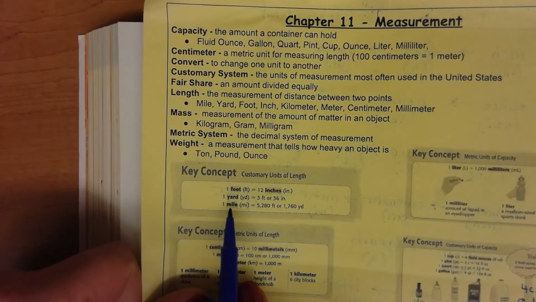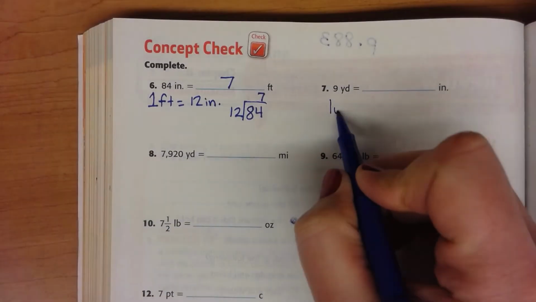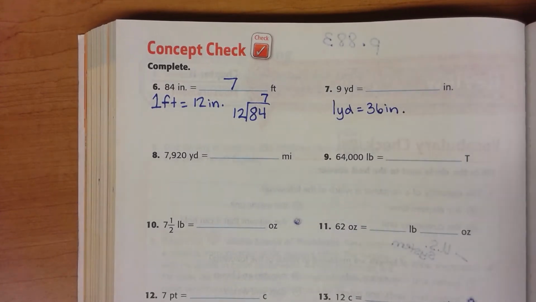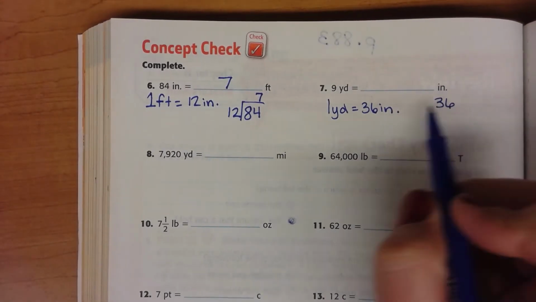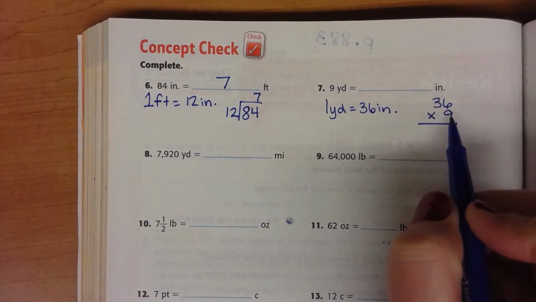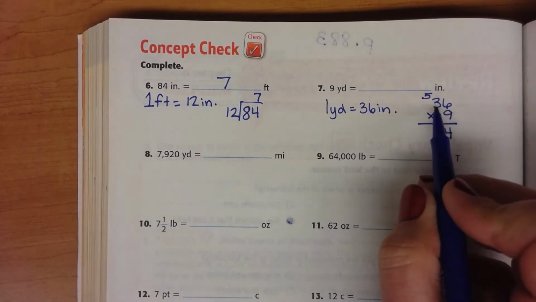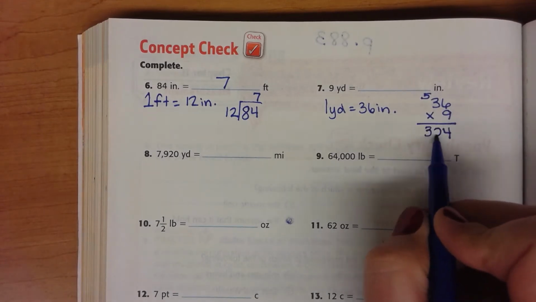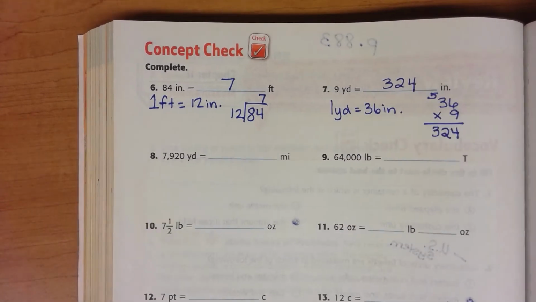So 1 yard on here says it's equal to 3 feet or 36 inches. So let's add that. 1 yard equals 36 inches. And if we have that, we said we were going to multiply, so let's take 36 inches times 9 yards. 6 times 9 is 54. We put our 4, regroup our 5. 9 times 3 is 27, plus 5 is 32. So 9 yards is equal to 324 inches.